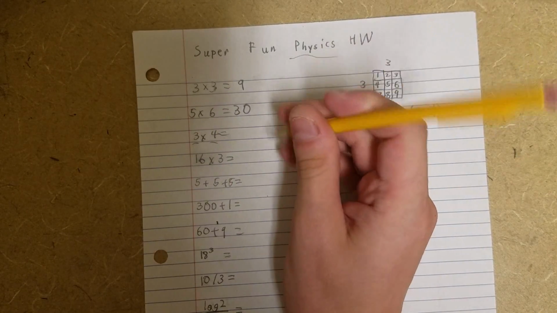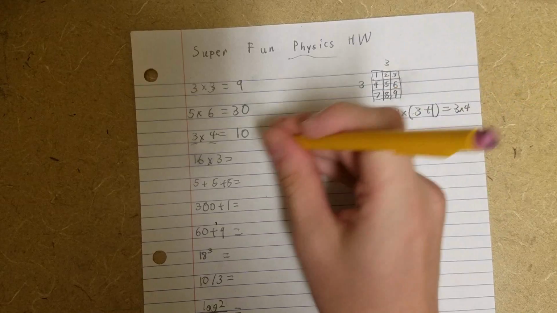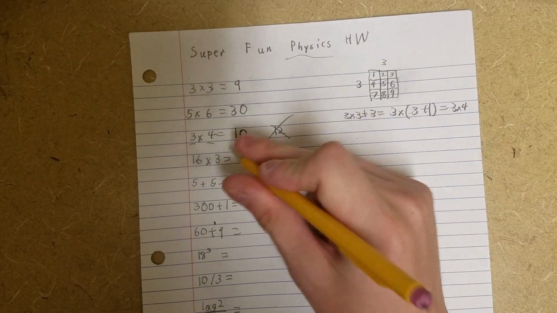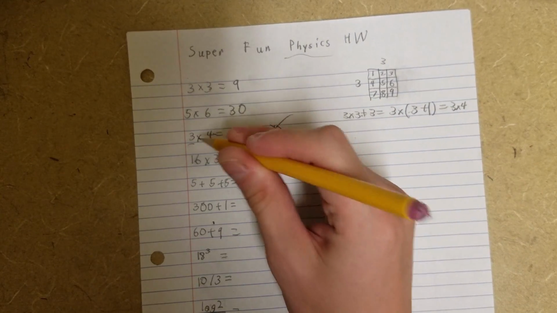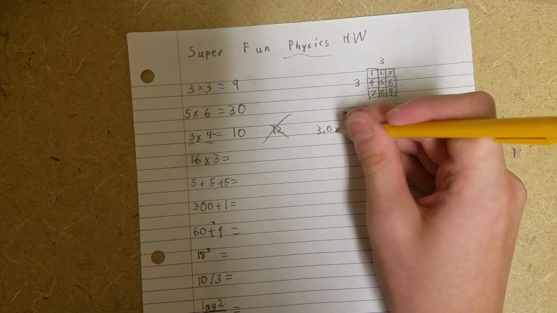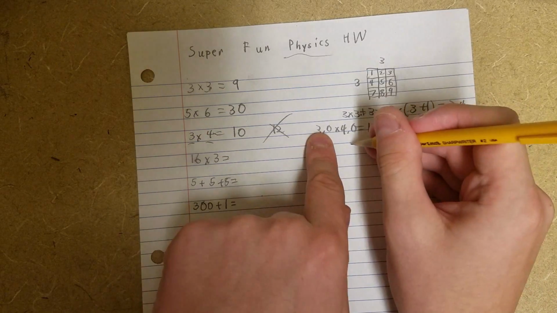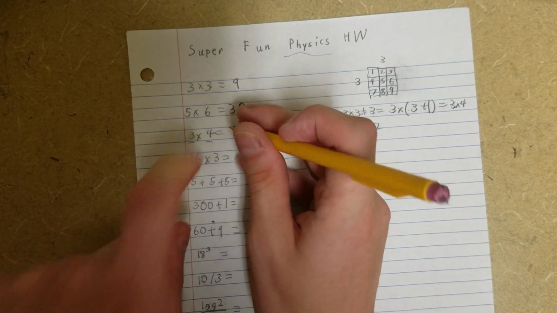So this is, of course, only 10, not 12. It is not 12. If you write 12, that will be wrong. 12 is not correct for this, because we only have one significant digit here. If it was 3.0 times 4.0, yeah, sure, that's 12, but that's not the question. Our question was 3 times 4.